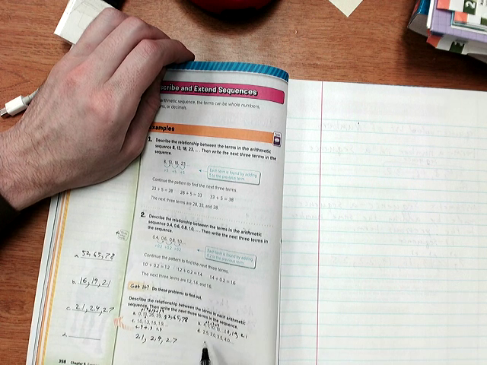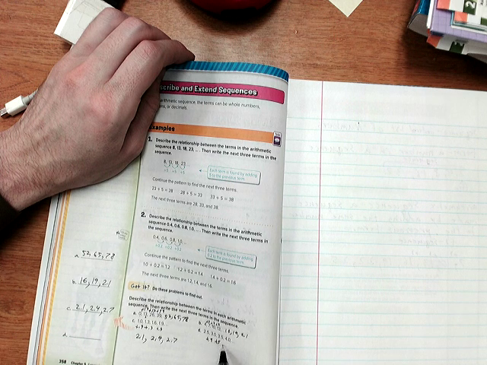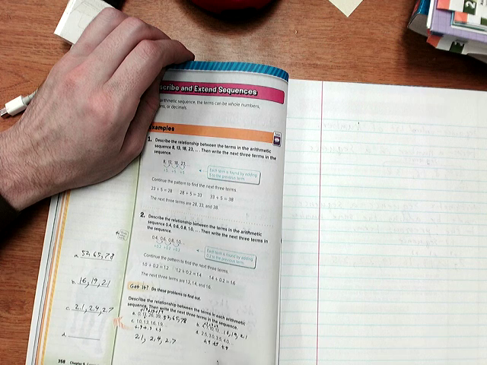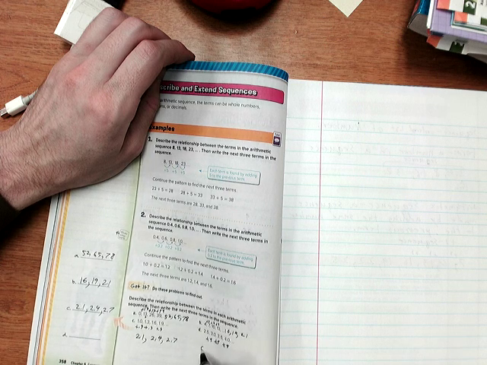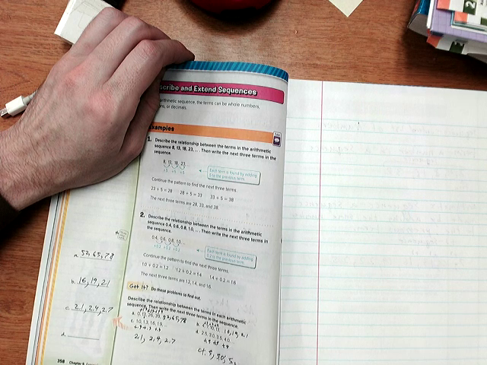And D, we have plus 0.5, plus 0.5, plus 0.5. So next ones are going to be 4.5, 5, 5.5.